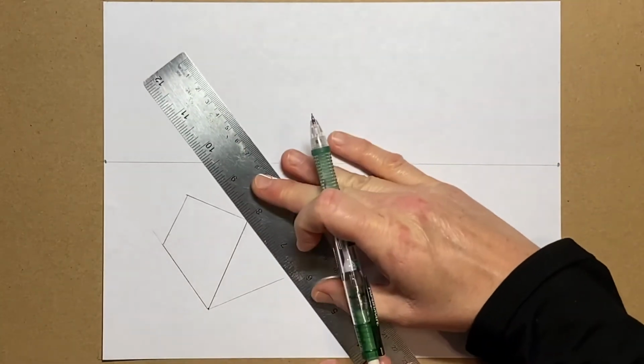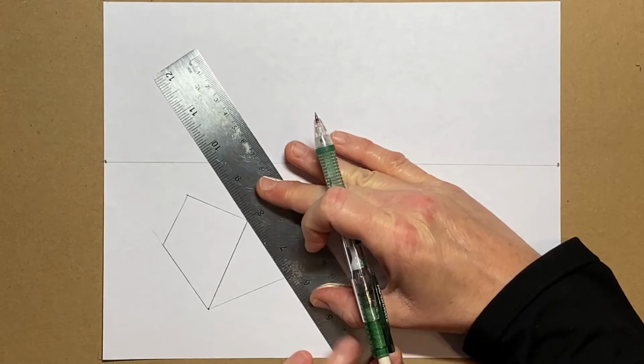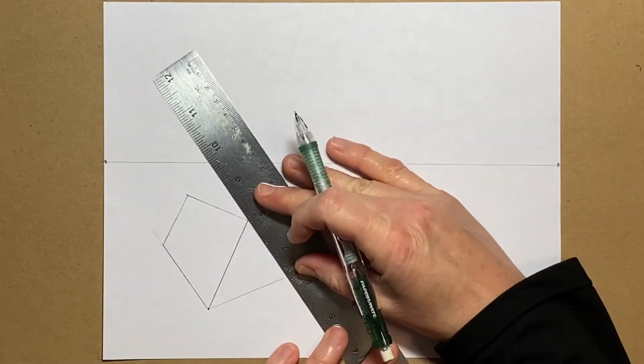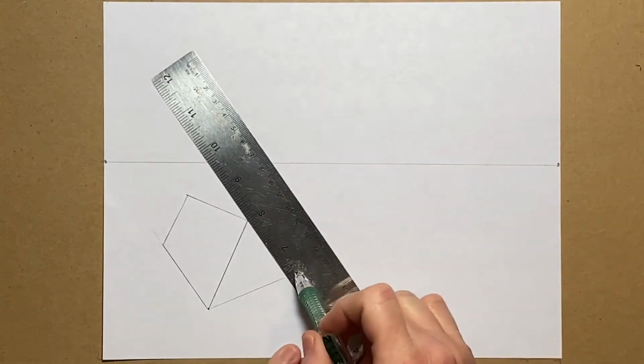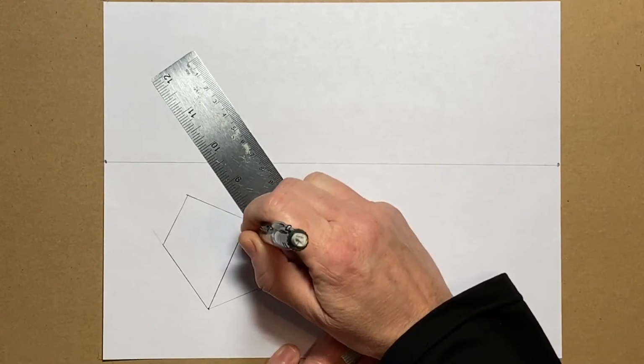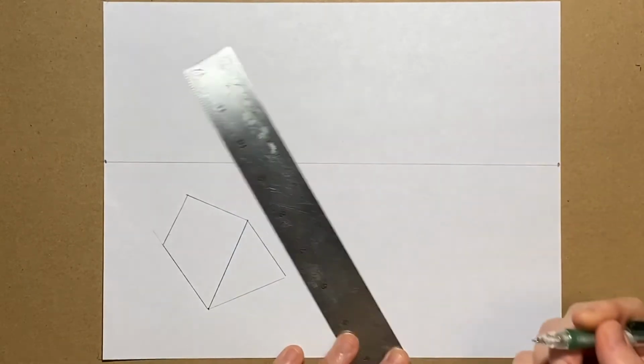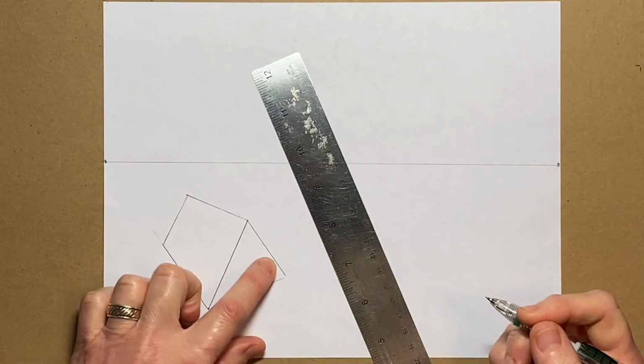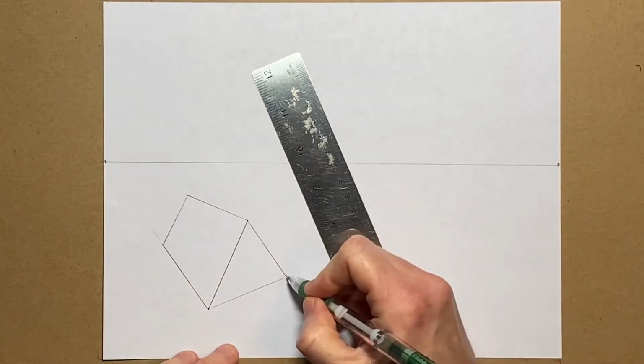Now what I'm going to do is decide what angle, or basically how big I want my tent to be open, and I'll add in my ending line over here.